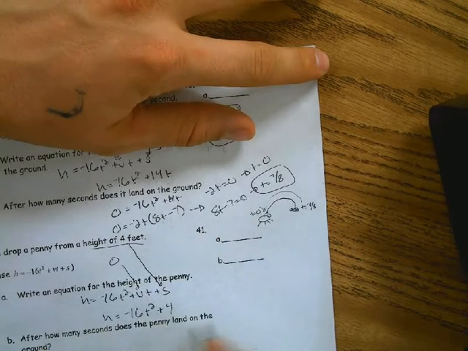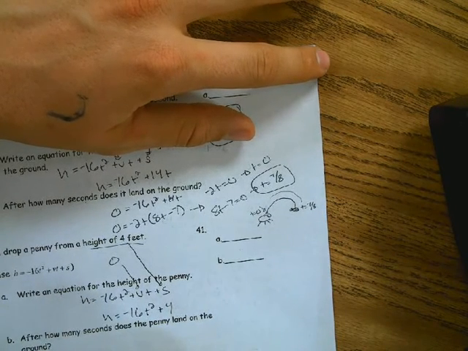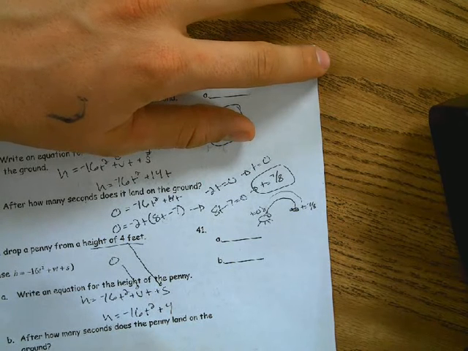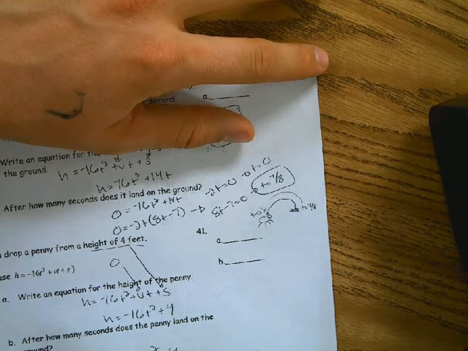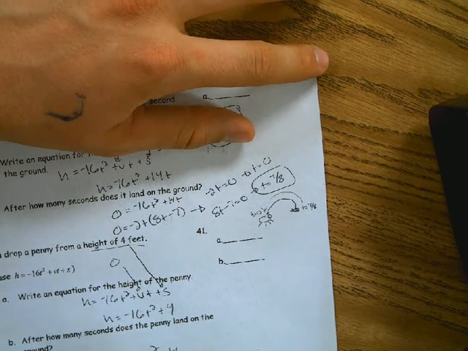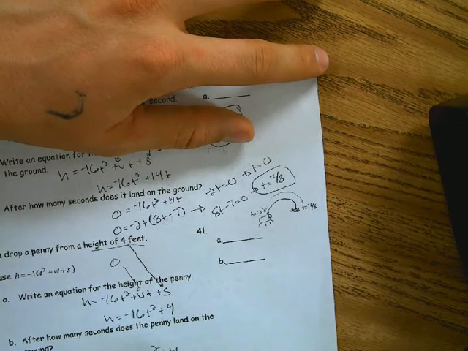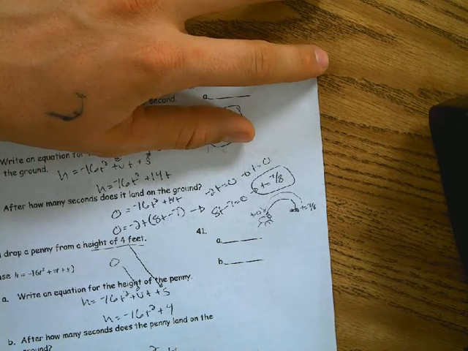After how many seconds does the penny land on the ground? You've got h is equal to negative 16t squared plus 4, with 0 for height. Factor out what's in common. I'm going to factor out a negative 4. So 0 is equal to negative 4 times 4t squared minus 1. Perfect square minus a perfect square, so 0 is equal to negative 4 times 2t plus 1 times 2t minus 1. And you will get 2 times. t is equal to negative 1 over 2 from right here, and then t is equal to 1 over 2.